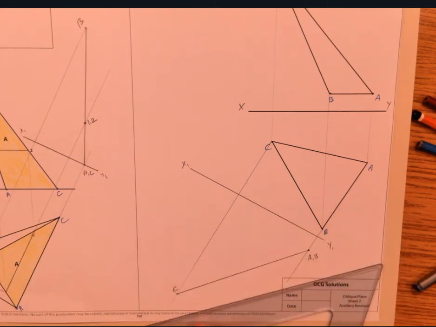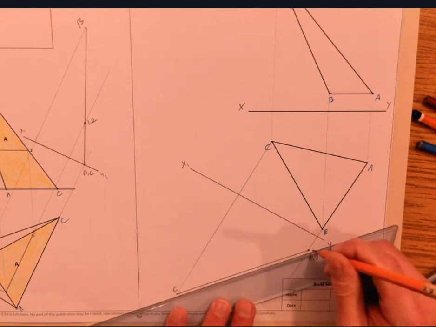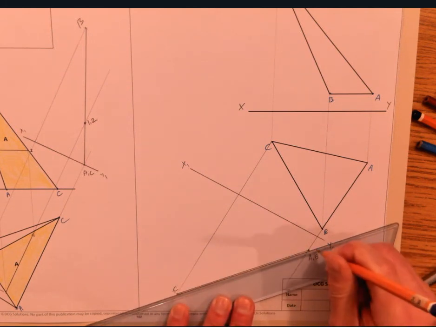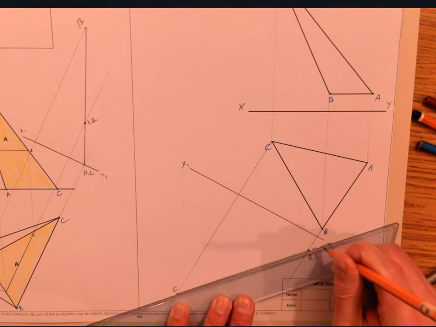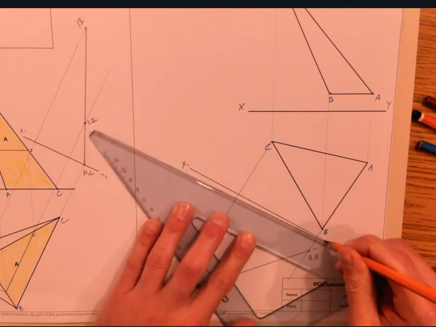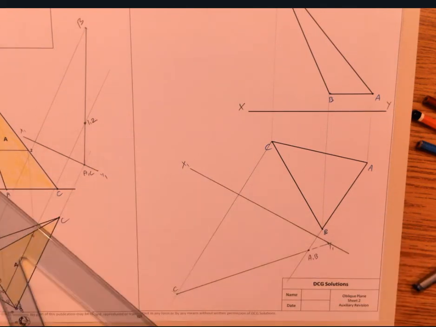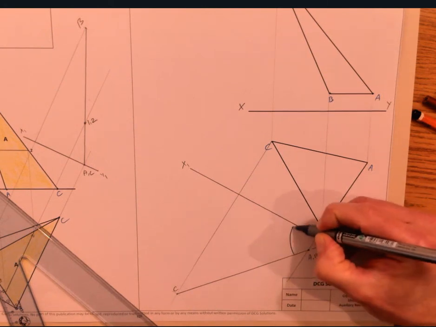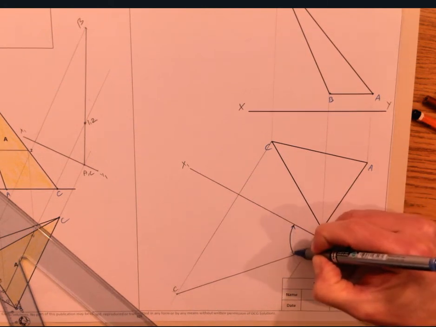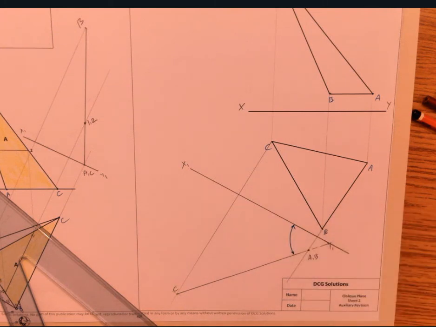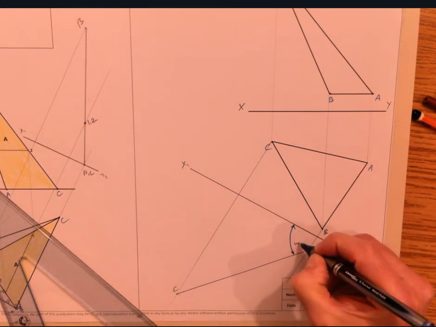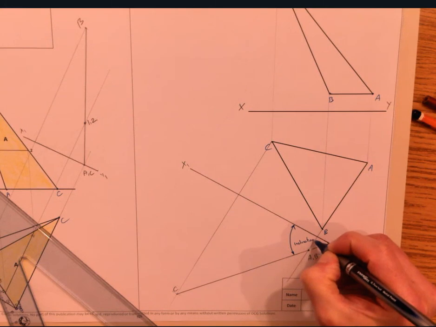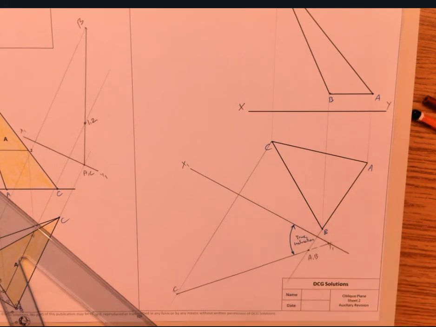So that is an edge view of the plane, and what we were looking for was the true inclination of the plane. The angle is between the plane and the XY line. So my true inclination is here. And I can measure it with a protractor, or just write down the inclination. And it's the true, so that's the real angle it makes with the ground.